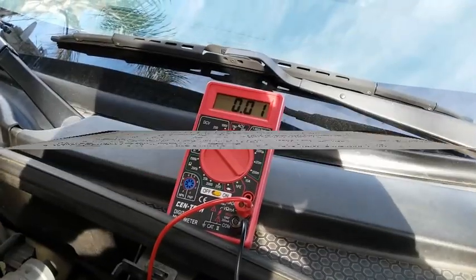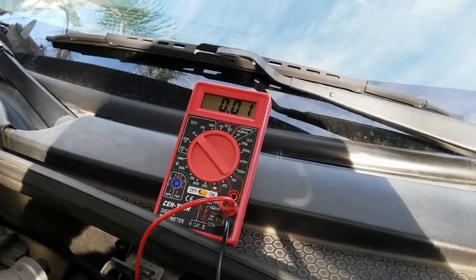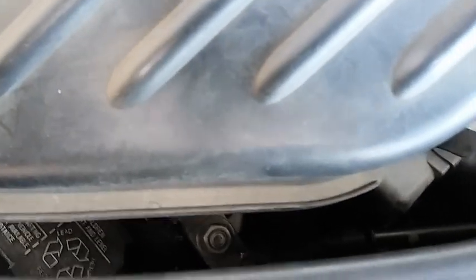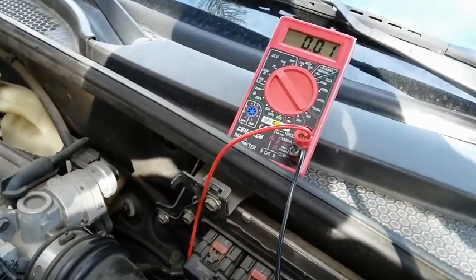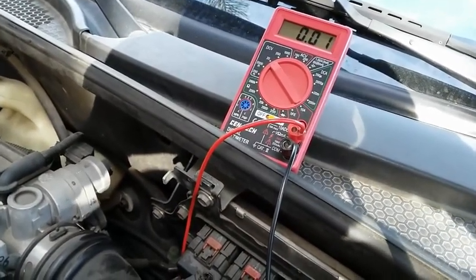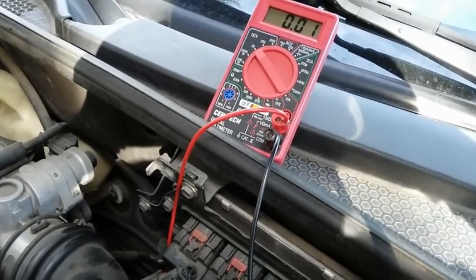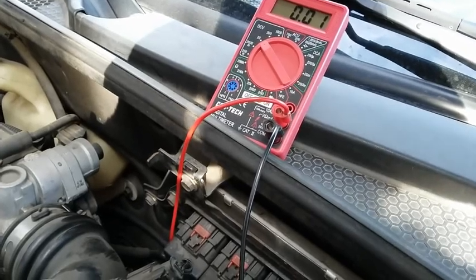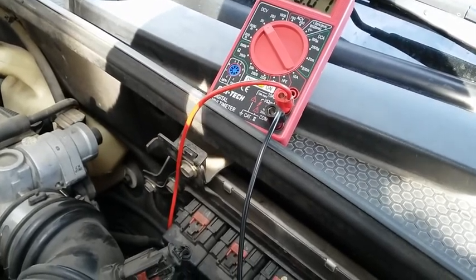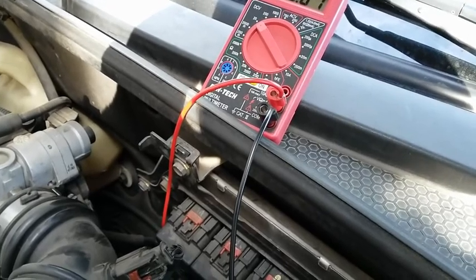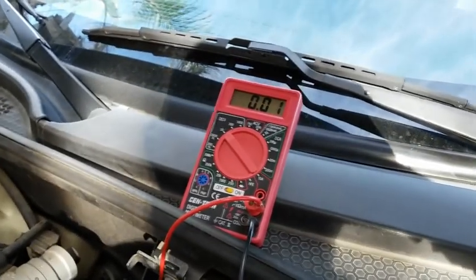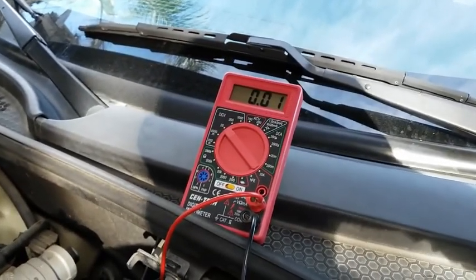Alright guys, as you can see, I have my voltmeter already connected. I have the black lead connected to the battery negative post, and my positive lead connected to the signal wire on the harness connector to the oil pressure switch. I'm not going to show you the location of the pressure switch. It's basically located in the rear of the block, and it has a light green connector connected to it. Right now, with the key completely off, it's showing approximately 0.01.